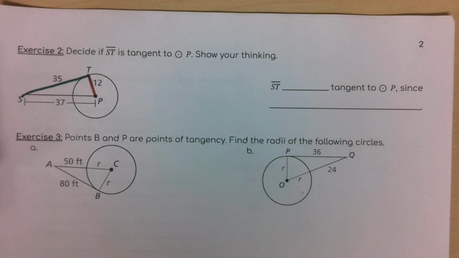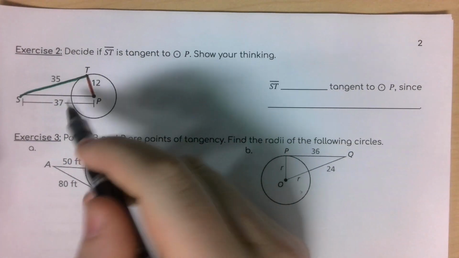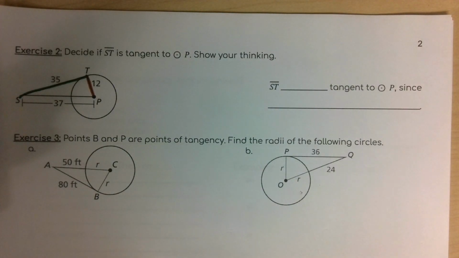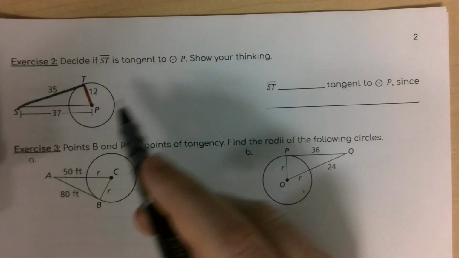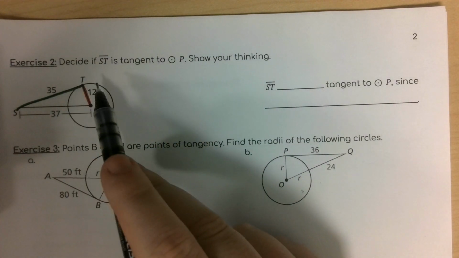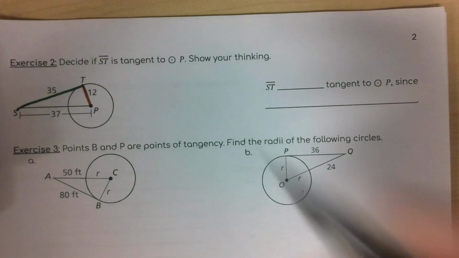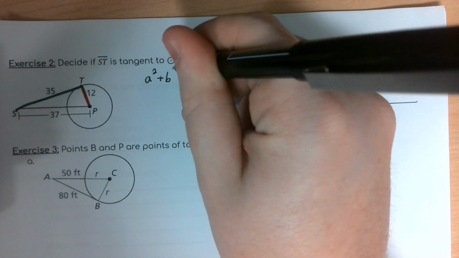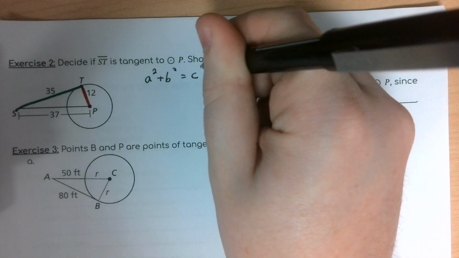How can we do that? Well, if you recall last unit, we've actually done something very similar to this. We learned that if you can utilize the Pythagorean theorem on a triangle, then the angle must be right. It must be a right triangle. So to test out if this is tangent or not, we should build our Pythagorean theorem. A squared plus b squared equals c squared.